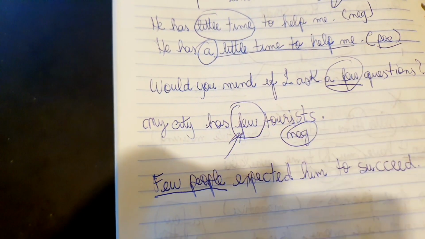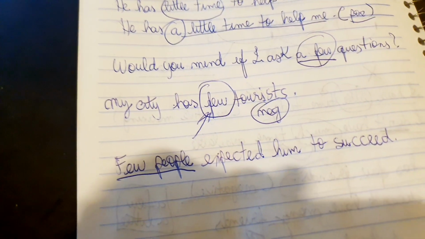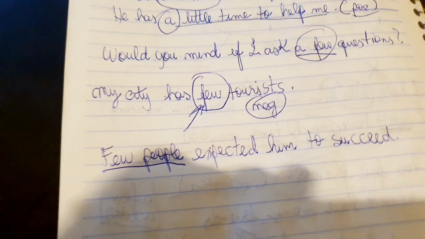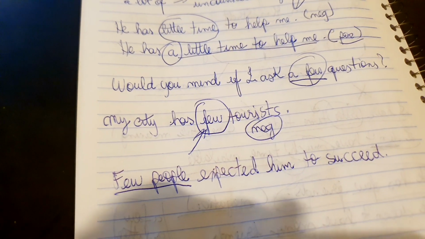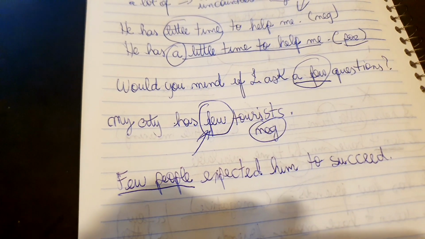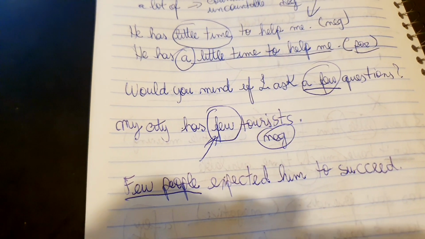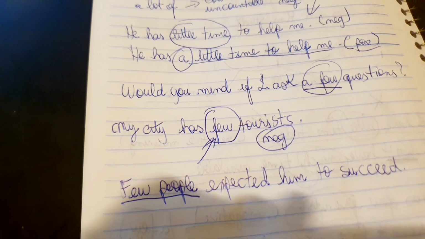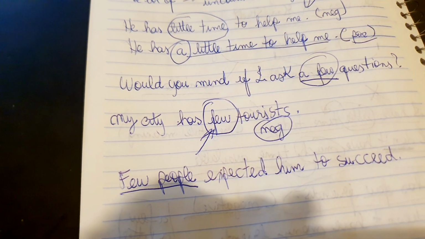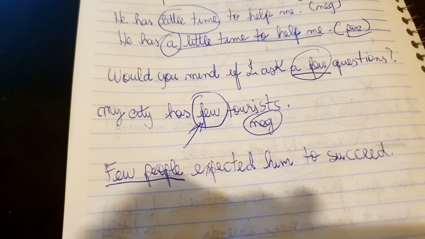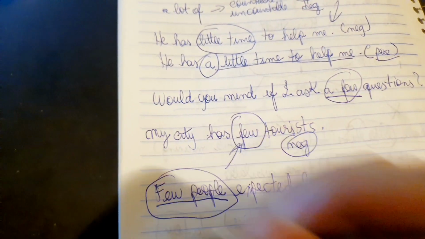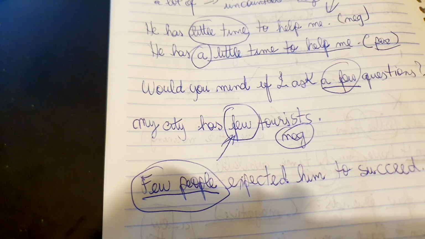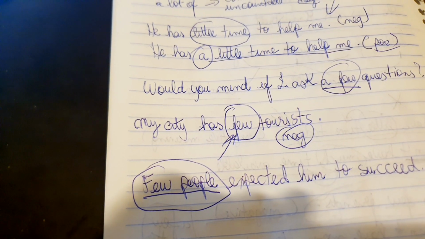It has a negative meaning because when you say few people expected him to succeed, it means that it would be highly, extremely unlikely. Few people believed him. So he didn't have much support, okay? So you say few people expected him to succeed. You see?